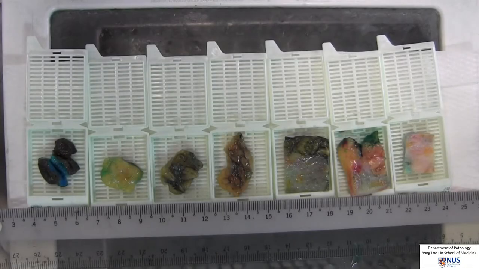These slices, together with lymph nodes from the axillary tail, will be sent for processing to be evaluated microscopically for staging and grading purposes, which we will discuss in part 2 of this video.